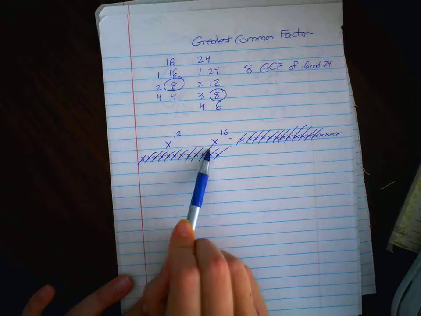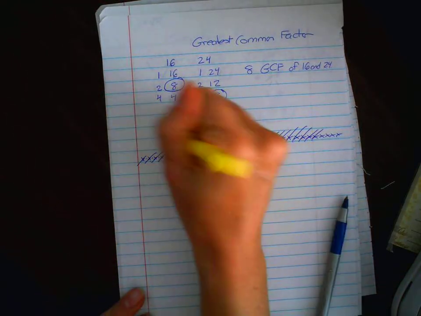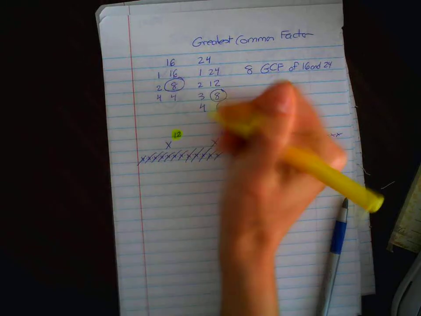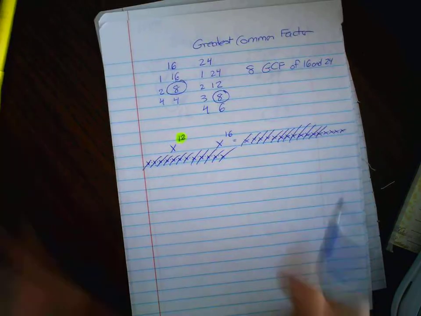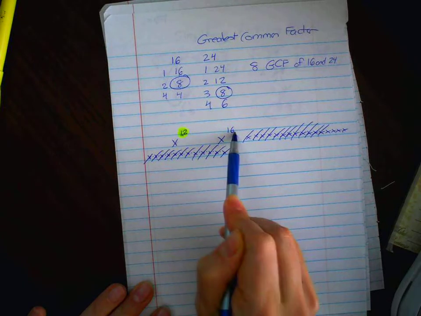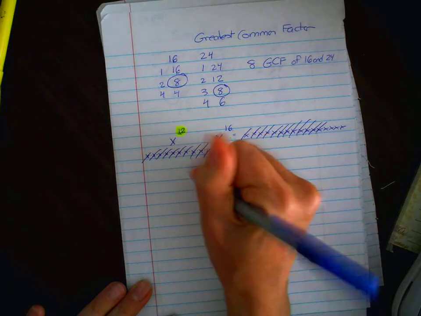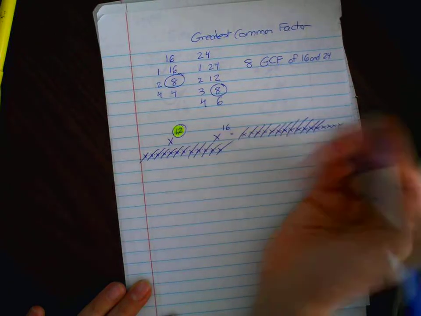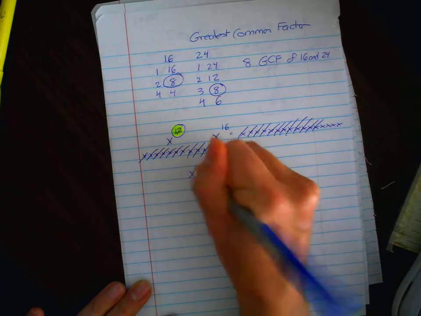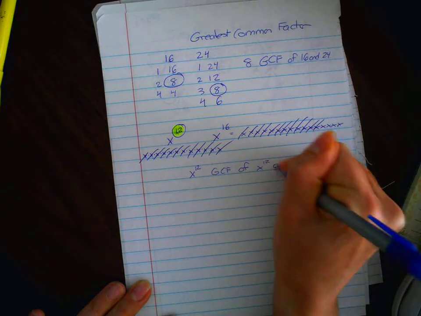The variable ones are actually very easy because all you have to do is look at the smallest power. So if this is x to the 12 and this is x to the 16, 12 is smaller than 16. So that's my greatest common factor. For these two, just look, which number is smaller? 12. So x to the 12 is the GCF of x to the 12 and x to the 16.